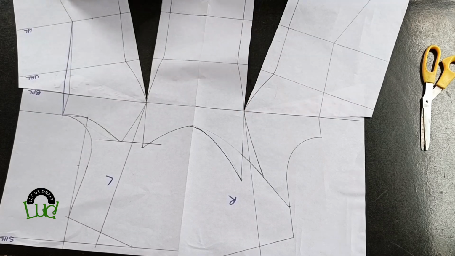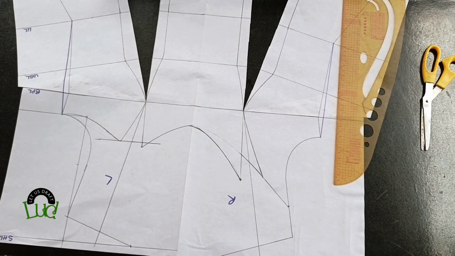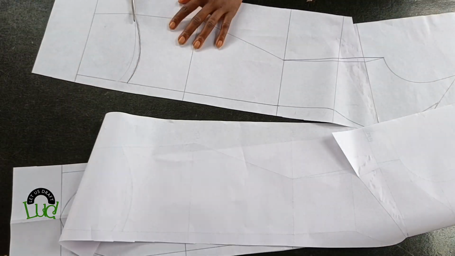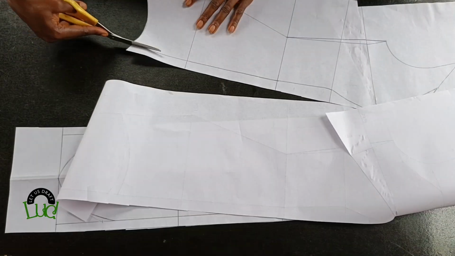Blend in the side seam and we are going to be cutting out the rest of the pattern. I'll be doing it as you can see me do it in this video.